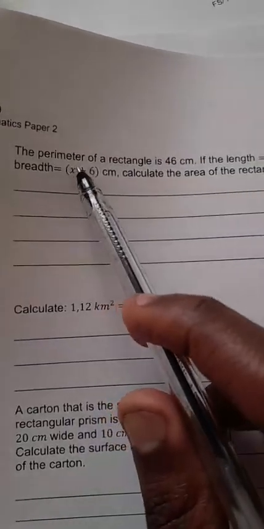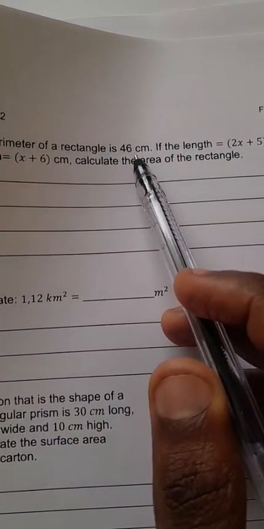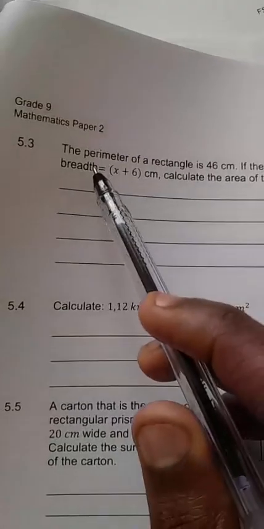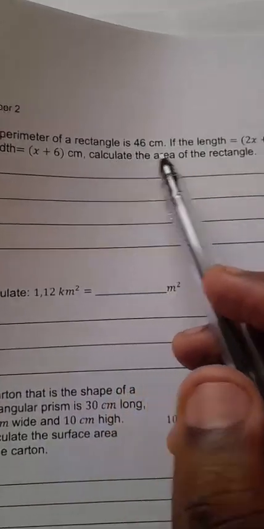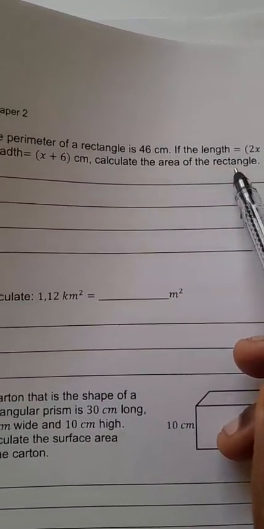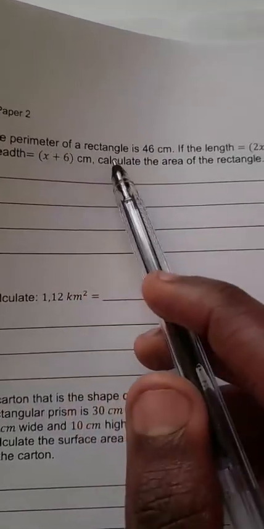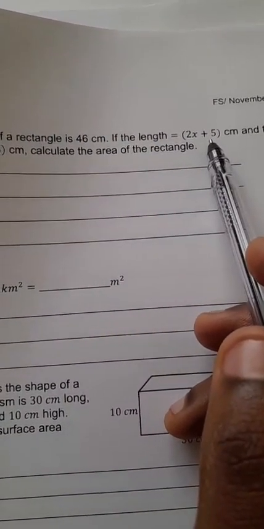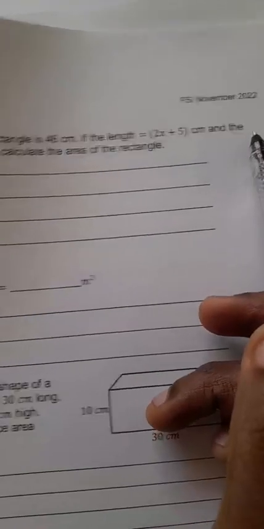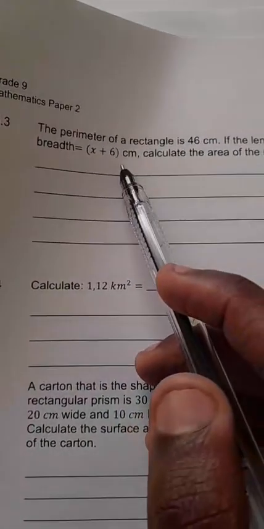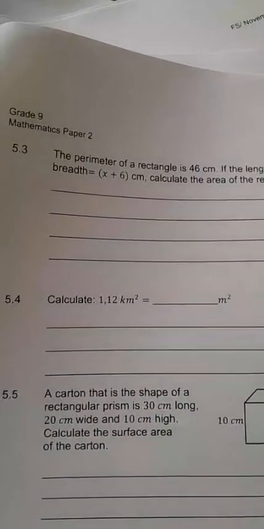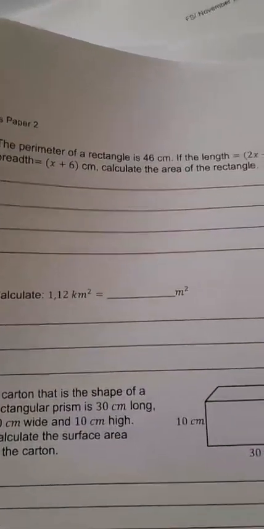But anyways, the perimeter of a rectangle is 46 centimeters. If the length is equal to 2x plus 5 centimeters and the breadth is equal to x plus 6 centimeters, calculate the area of the rectangle. This is very important. The perimeter of a rectangle is 46. If its length is 2x plus 5 and the breadth is x plus 6, calculate the area of the rectangle.